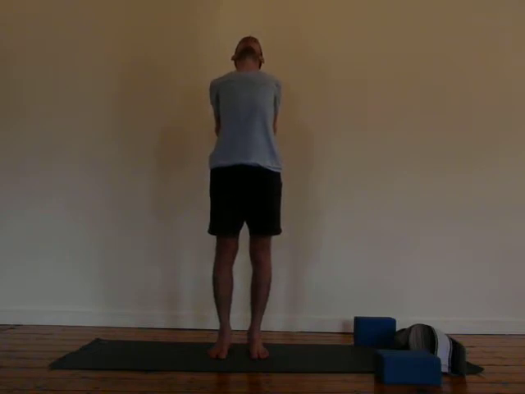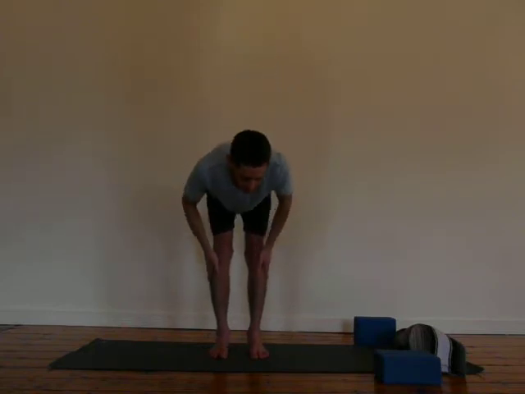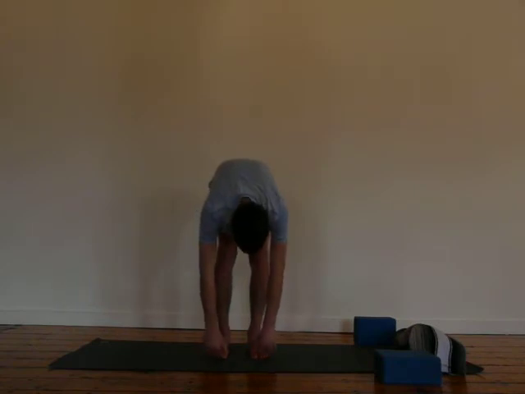Reach out to the sides and bring the palms to the lower back, sacrum. Draw the elbows towards each other, lift into the chest. Take a deep inhale, maybe looking slightly up. And as you exhale, begin to fold forward, letting the hands slide down the legs, release the head.